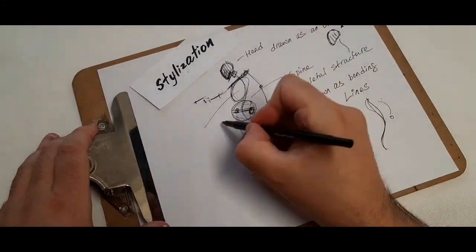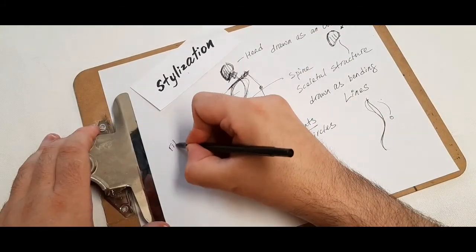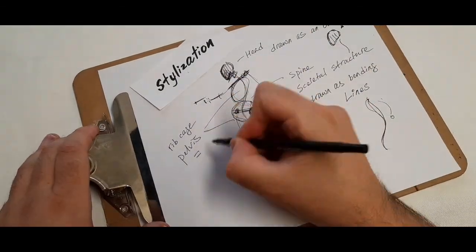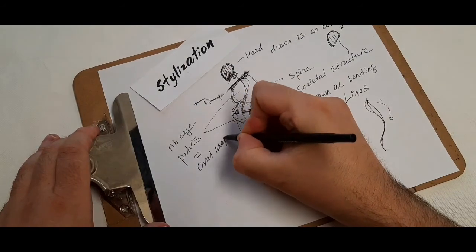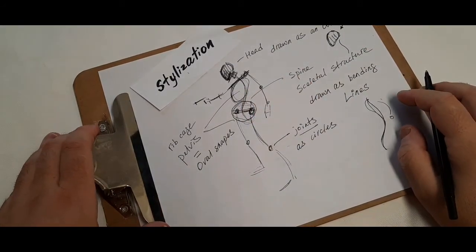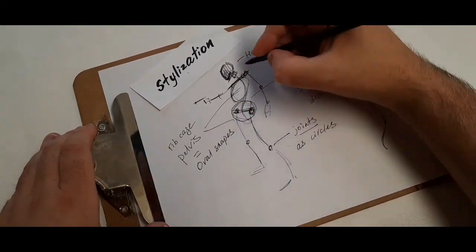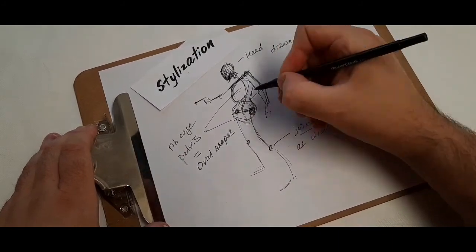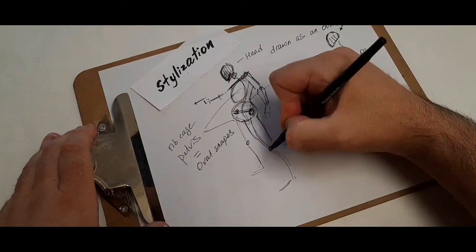You know, the spine is never straight. It's always on a curve. So we are just learning to stylize the spine a little more into a curvy line. And all of the bones are stylized to be curvy.